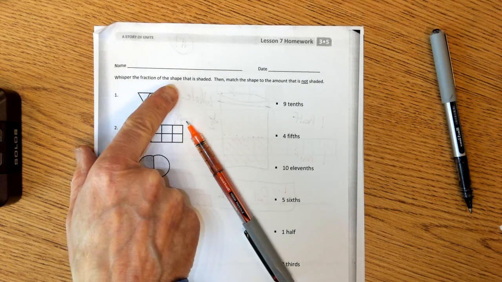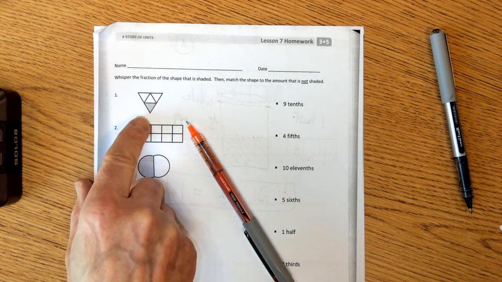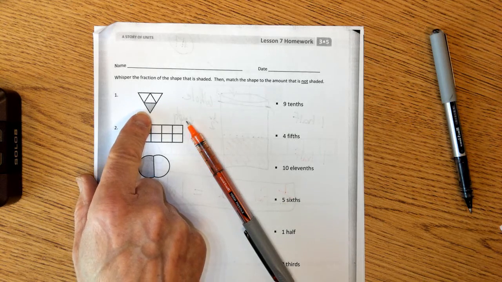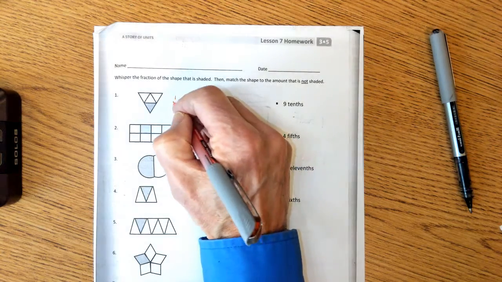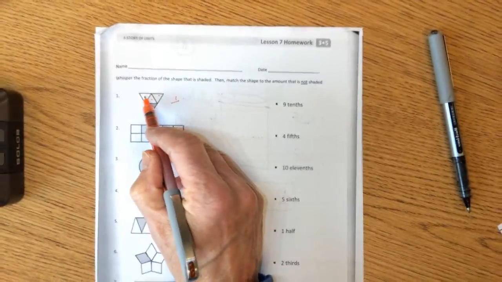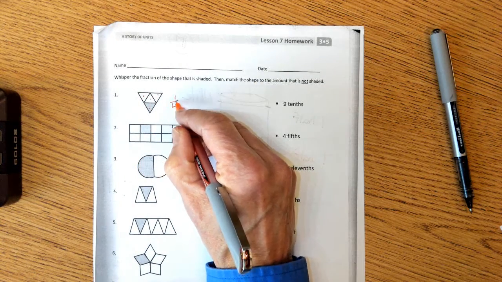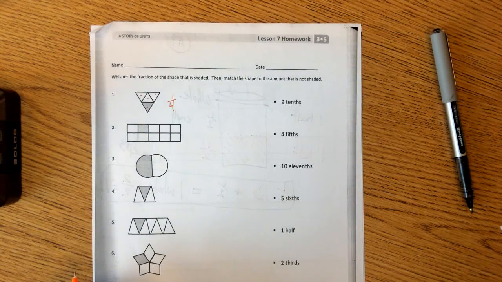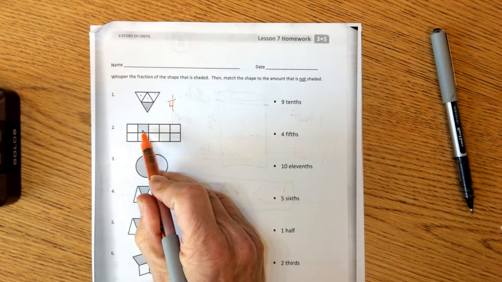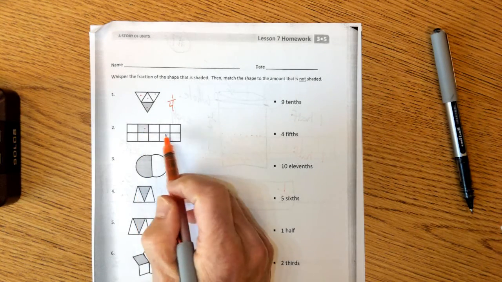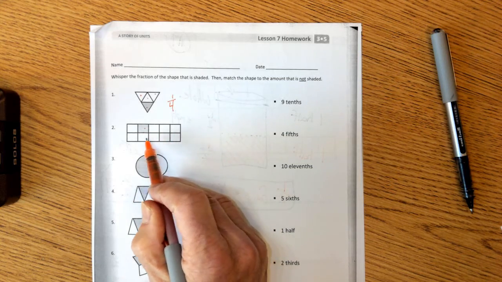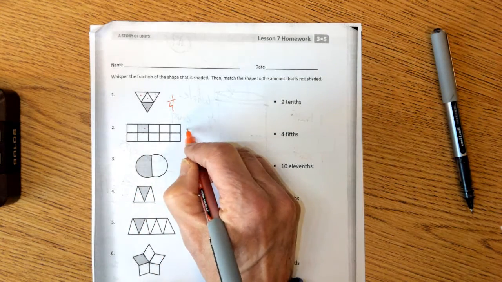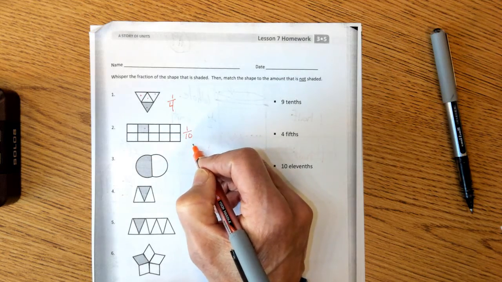Whisper the fraction of the shape that's shaded. You know, besides whispering it, I want to write it. Well, let's see. One part is shaded. And how many equal parts are there? 1, 2, 3, 4. So we can call this 1/4. Whisper the part. Well, 1 out of how many? 1, 2, 3, 4, 5, 6, 7, 8, 9, 10. Oh, it appears to be 1/10.